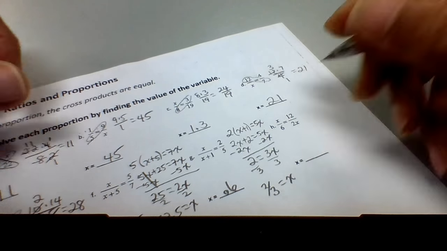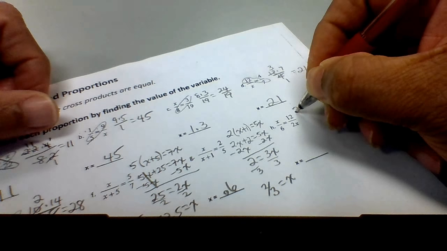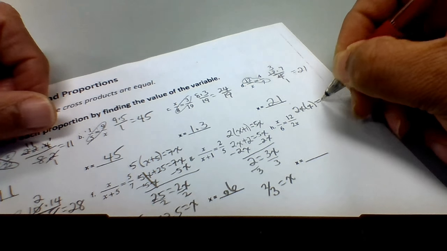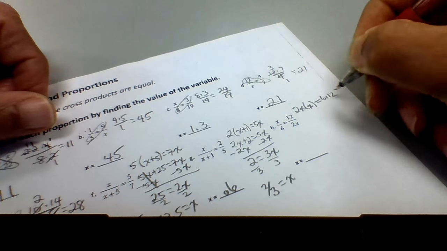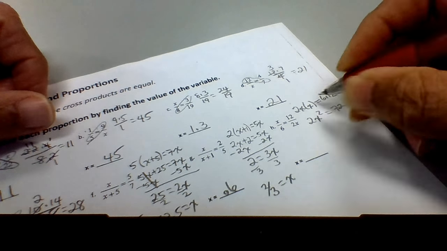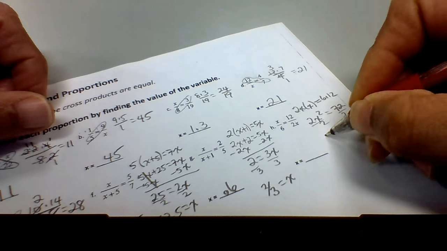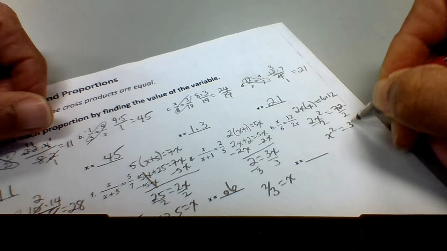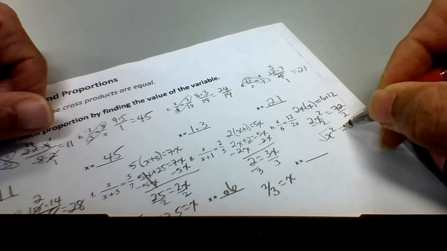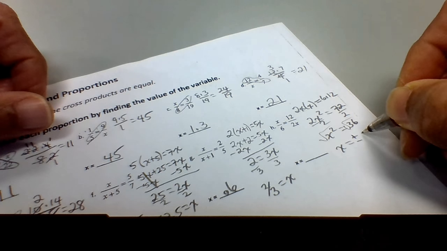And same thing on this one. 2x times x equals 6 times 12. So 2x squared is equal to 72. Divide both sides by 2. So you get x squared is equal to 36. So you can take the square root of both sides then. So x is equal to plus or minus 6.